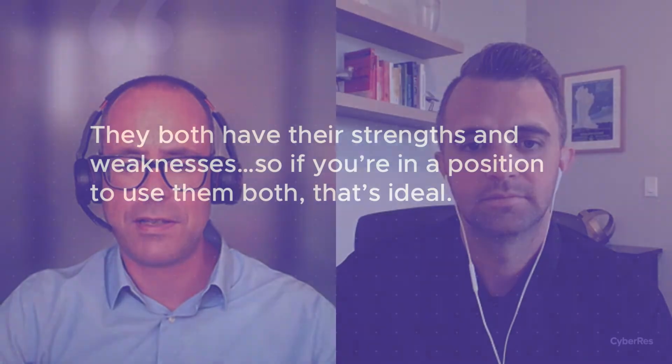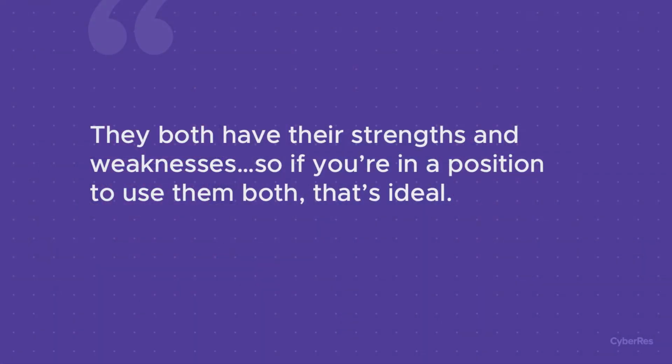If you can do both, that gives the maximum reliability of results. There are some issues that can only be found using SAST, some issues that can only be found using DAST. DAST can help verify SAST issues. So if you're in a position to use them both, that's ideal from a security point of view.